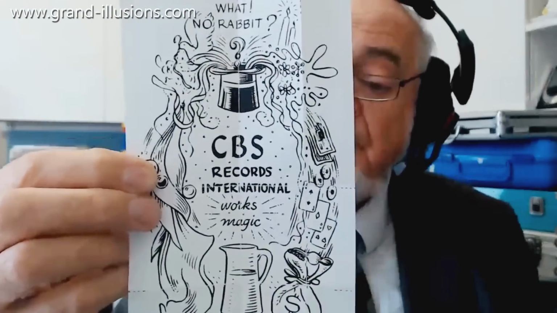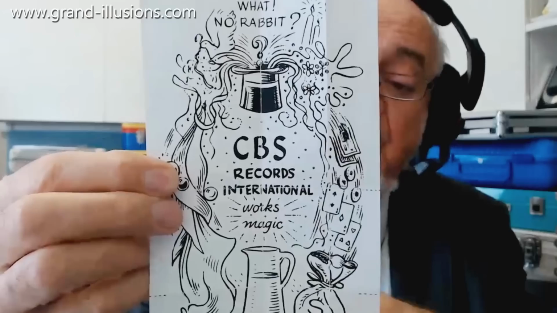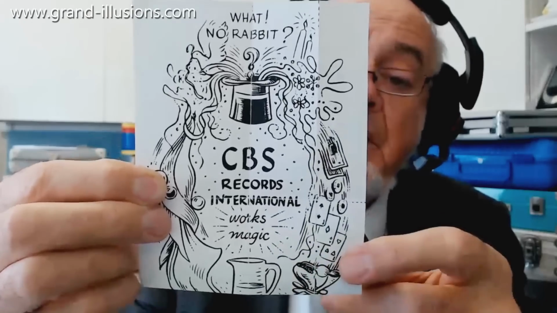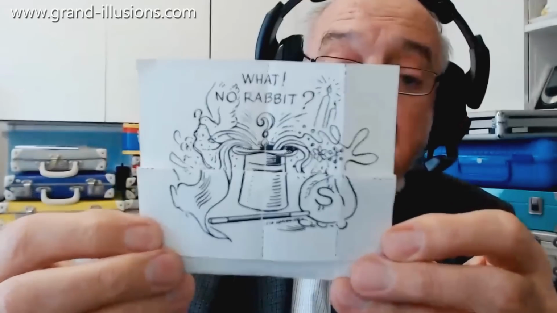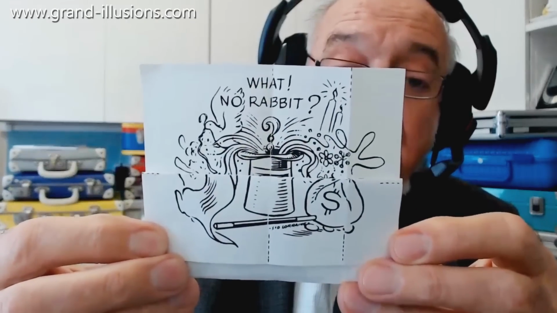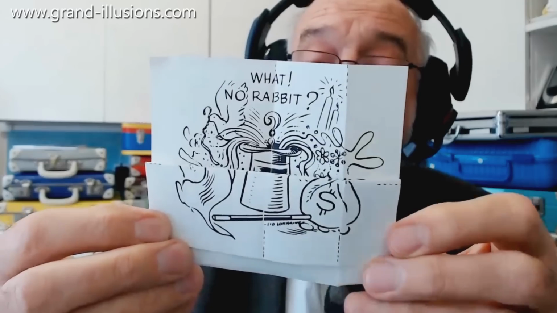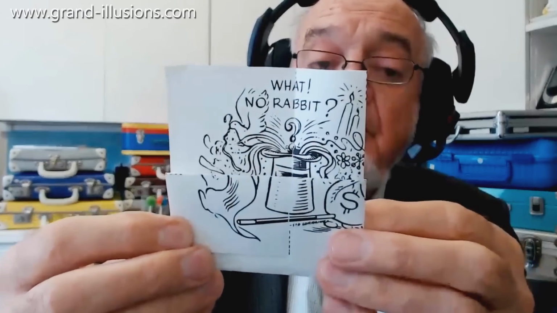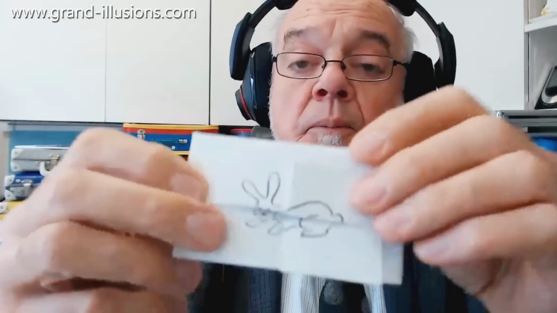Here we go. For these, you follow the little lines here where you do what they call a mountain fold at the bottom. That means you fold back that way. And then the next line up is a valley fold. So you fold, and you're starting to get interesting. That's quite nice because that's a transformation to a hat with things coming out of it. Still no rabbit. You do the same thing here. You do a valley fold there, and you do a mountain fold there, and suddenly you've got a rabbit appearing.